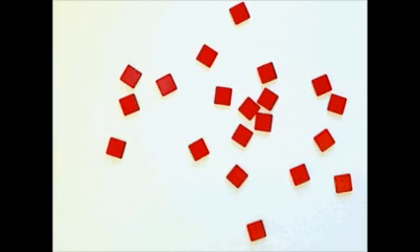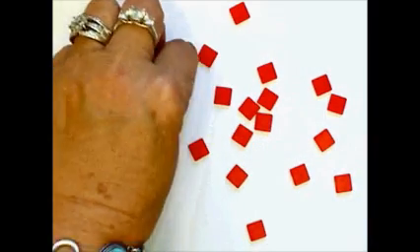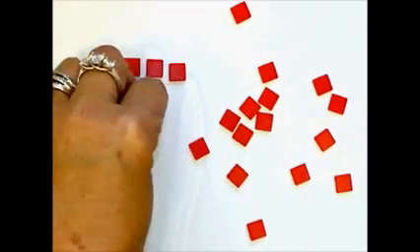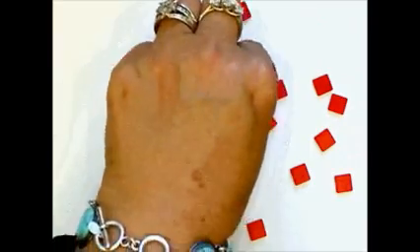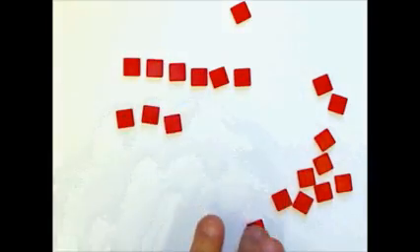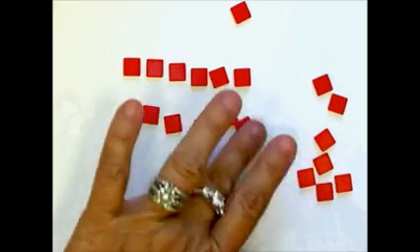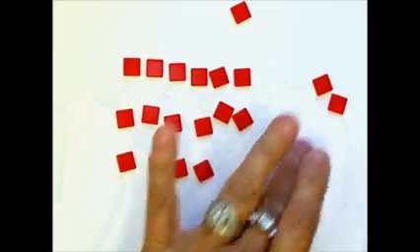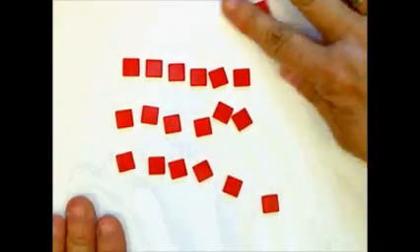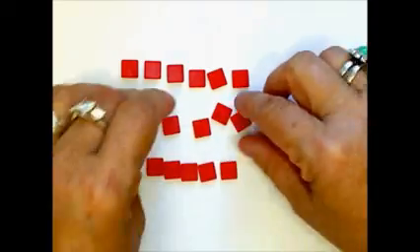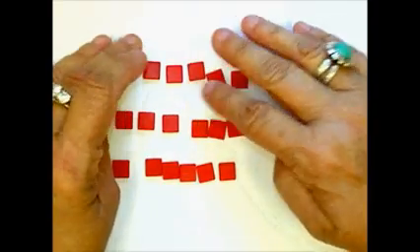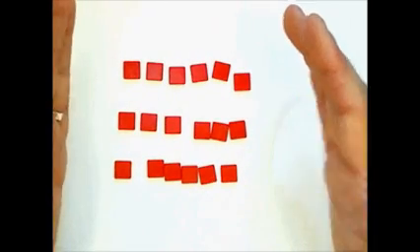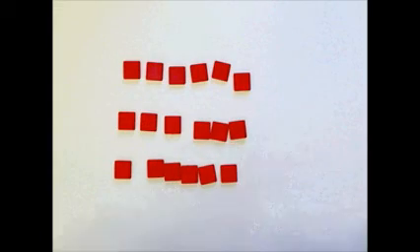Okay, so if I have 3 rows of 6, I end up with something that looks relatively similar to this. Obviously the color tiles are a little less handy to use than these would be.